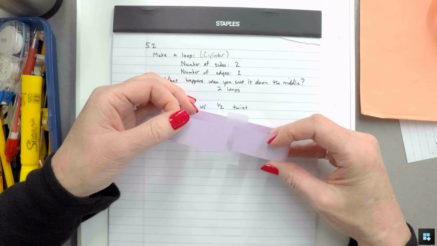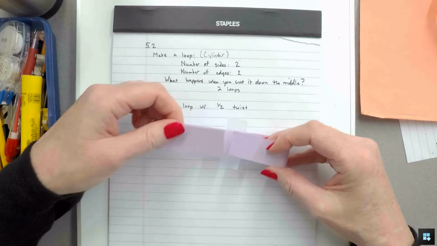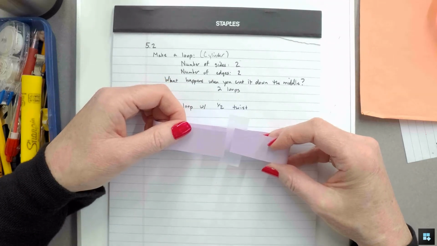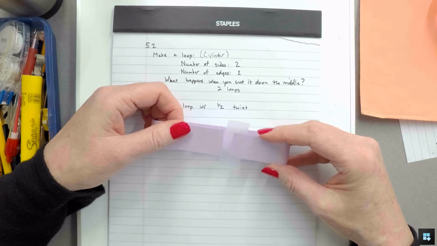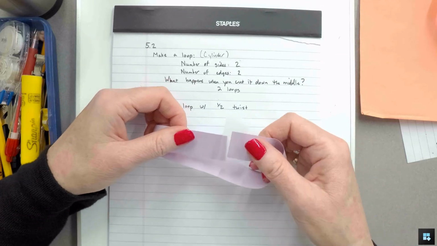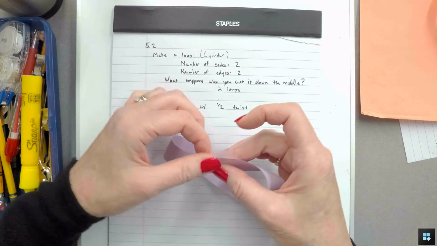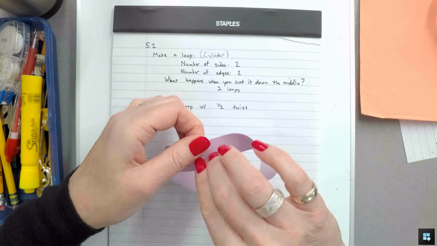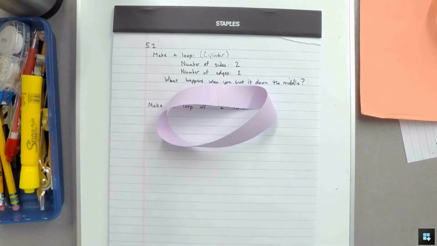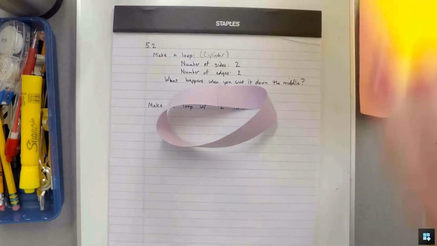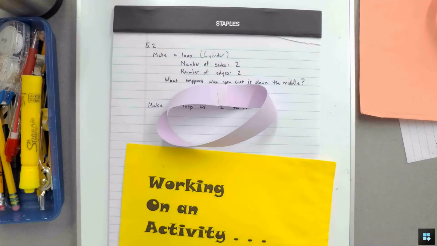Okay. So to add the half twist, get your loop ready to go, but don't tape it yet. And once you have it in position, then flip the side over. One half twist. And it looks like that. So I'll come around and see how you're doing. Make sure you're not stuck. If you're stuck, raise your hand. It looks good. That looks good, actually. If you're stuck, make a loop. And then flip. There you go. Perfect.